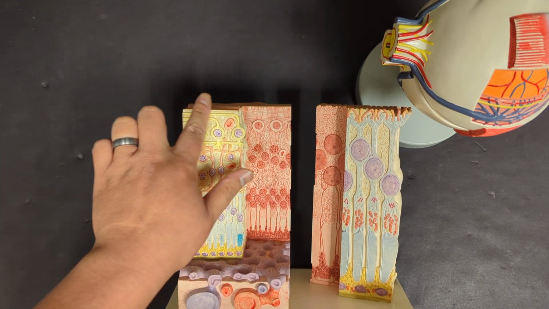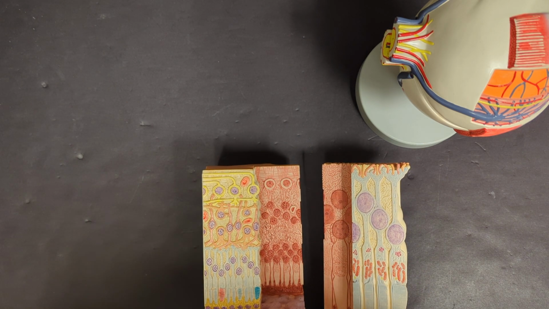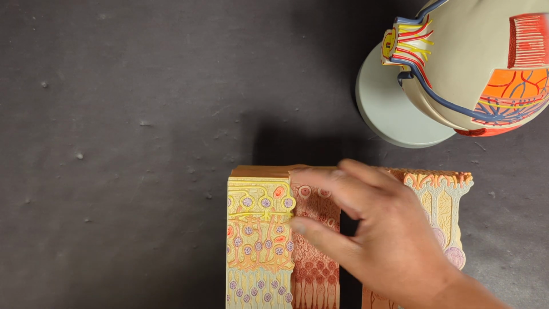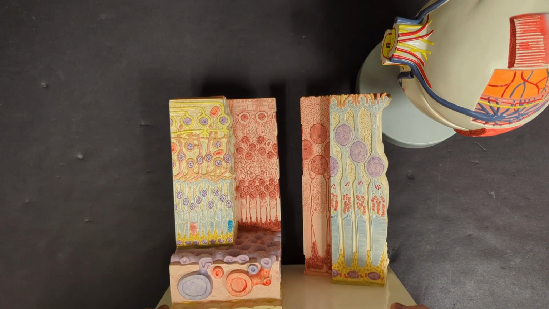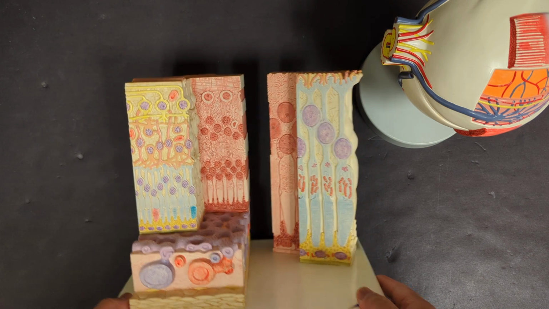But lastly, these layers on the deepest part of the eye, these are the ones with those long axons in the very deepest regions of the retina. These are the ganglion cells. If you look closely, this is still the same thing as what you see here, just in a little bit of a different view.